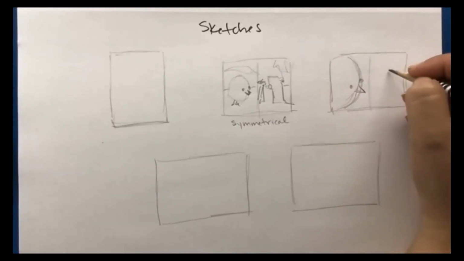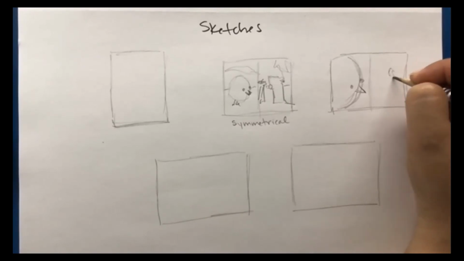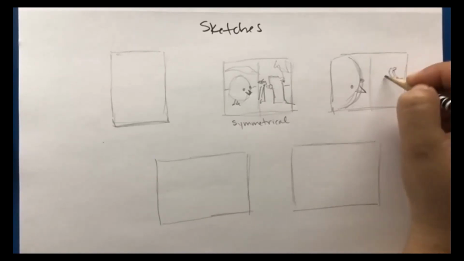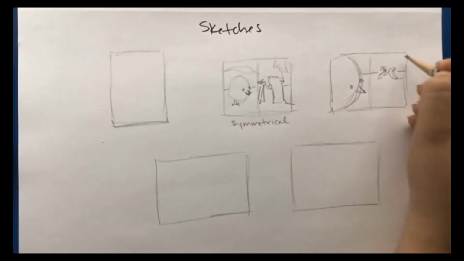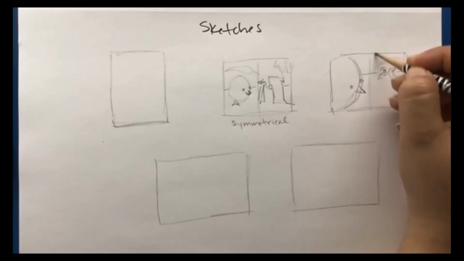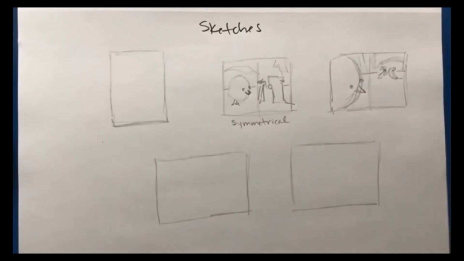And then in the distance, I have the little mouse with its flowers. And then maybe I have my forest with the little arch in the background, right?